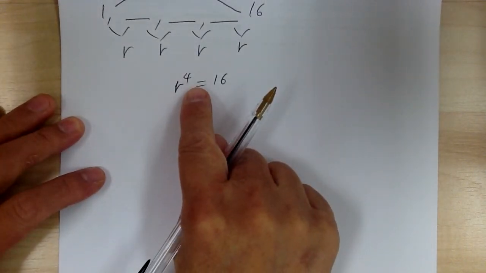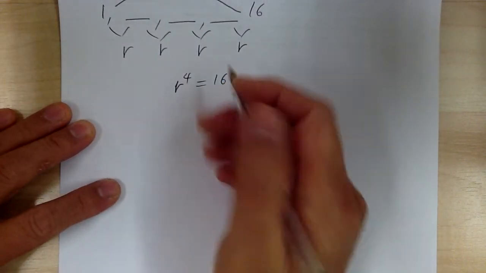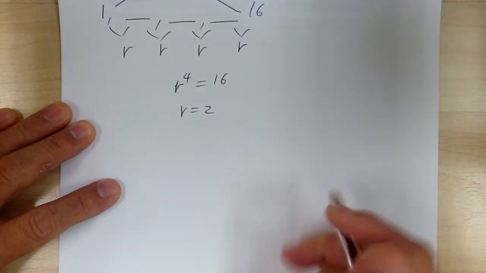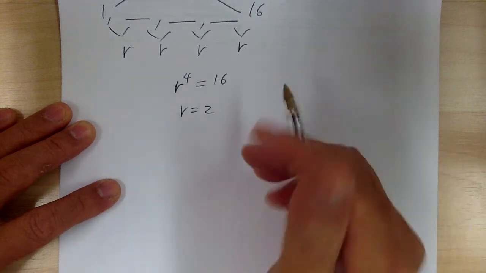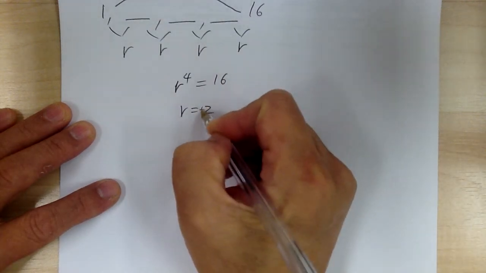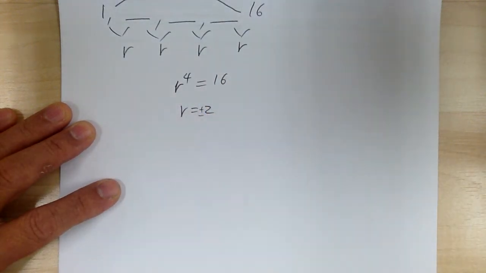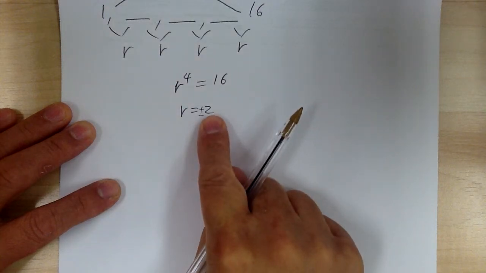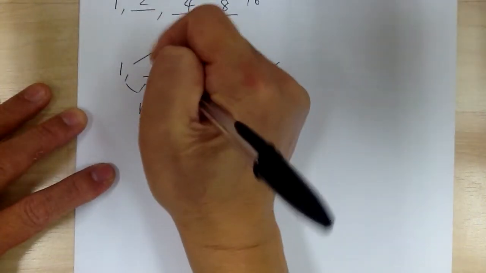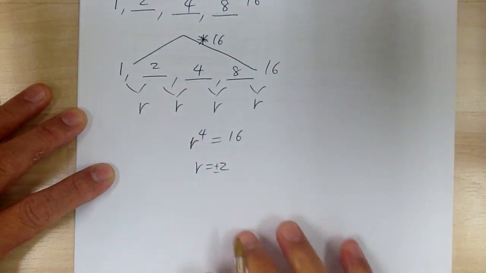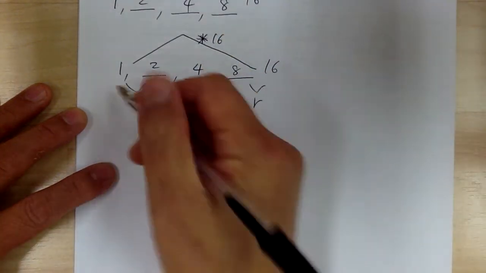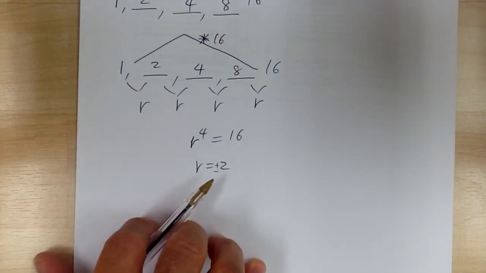Remember, in geometric you have to multiply, right? So you take the 4th root, R equals 2, or plus or minus 2. But let's just focus on the positive, though remember this would actually be plus or minus 2. So if R equals 2, you just keep multiplying by 2, and see how it works out. But if it's negative, then you just multiply out, right?